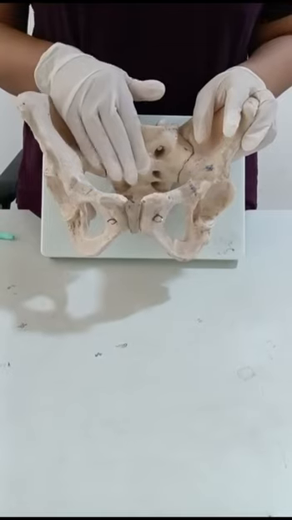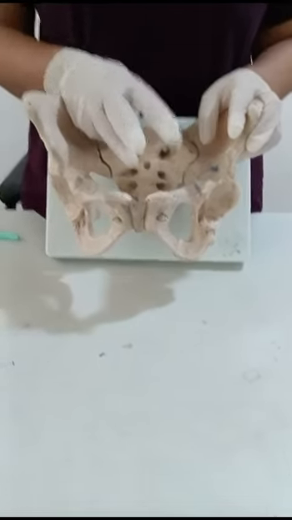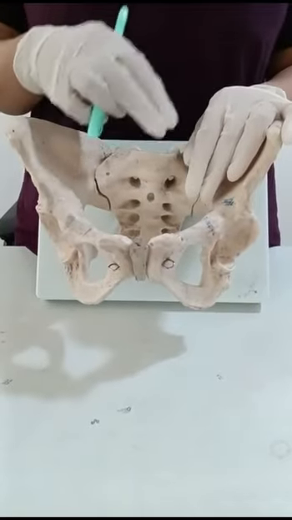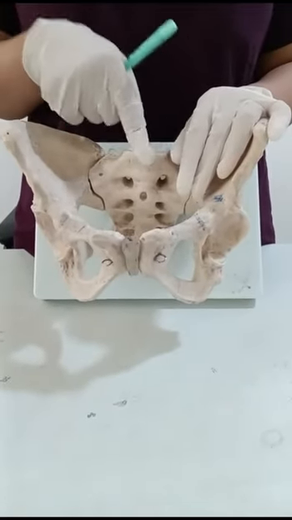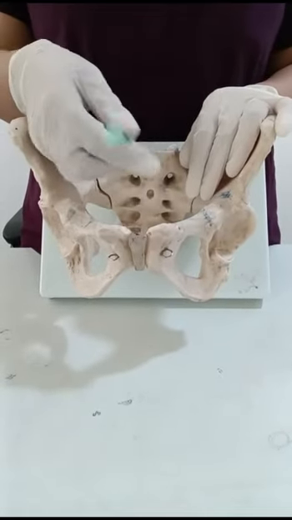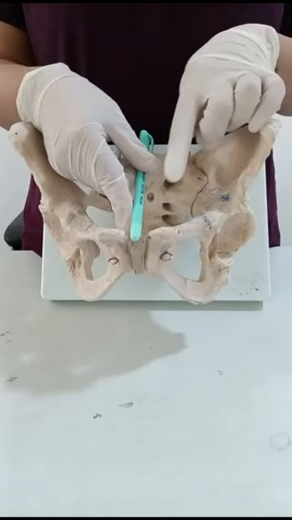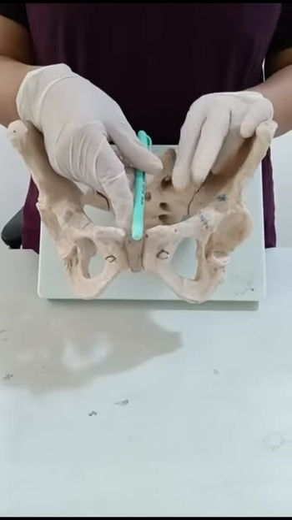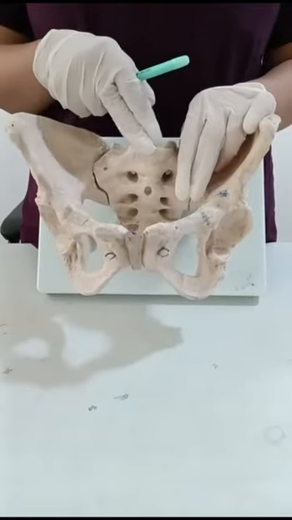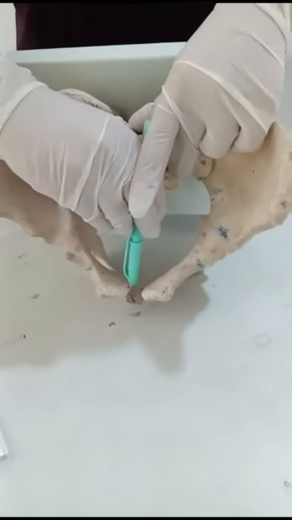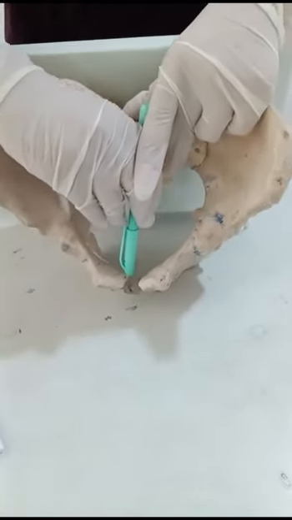In the inlet there are three anteroposterior diameters. The first anteroposterior diameter is the anatomical diameter, which extends from the sacral promontory to the upper border of the pubic symphysis. This is also known as the anatomical conjugate and it is 11 cm. The second diameter extends from the sacral promontory to the midpoint of the pubic symphysis here. This is known as the obstetric conjugate, which is around 10.5 cm.